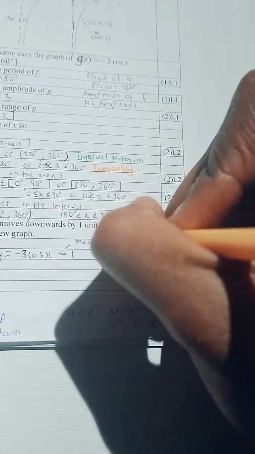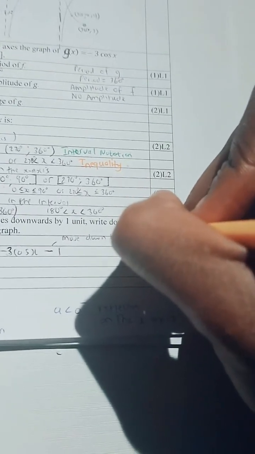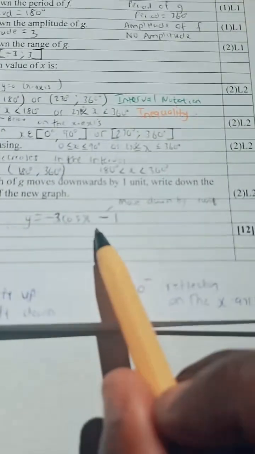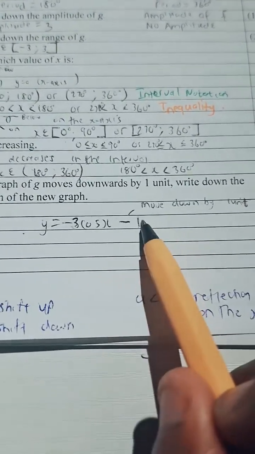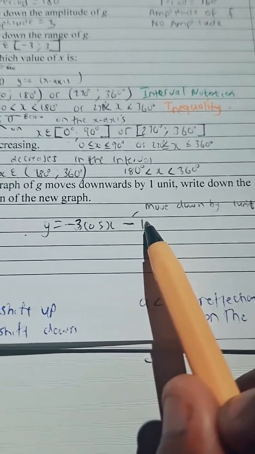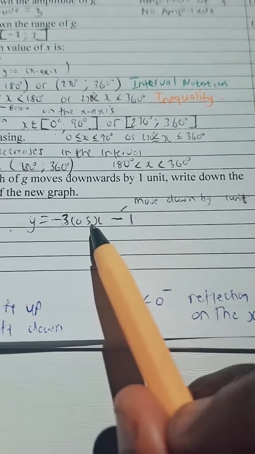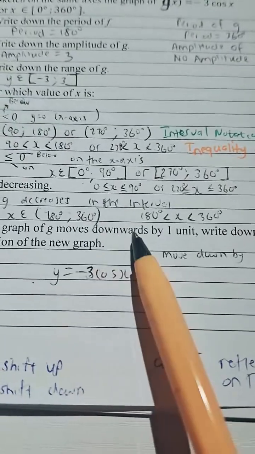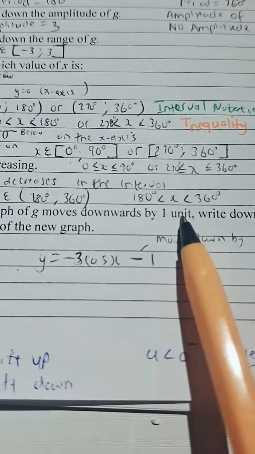So of course the equation of the new graph, guys, would be negative 3 cos X minus 1. To move down by 1 means we subtract 1 from the function, because down means minus whatever unit.